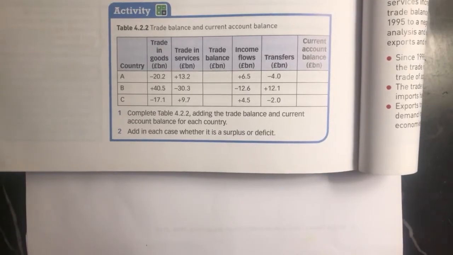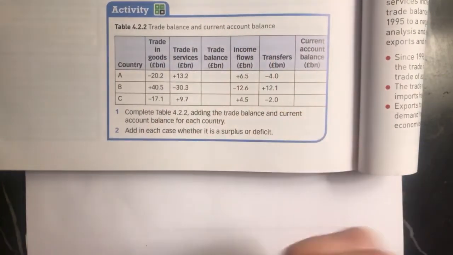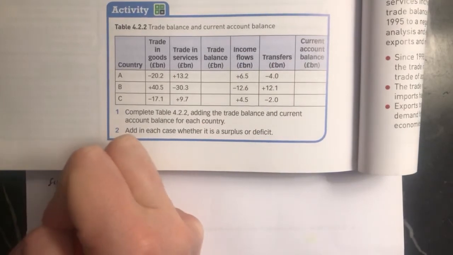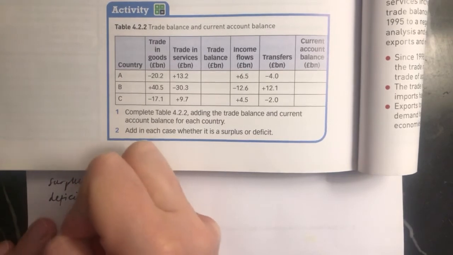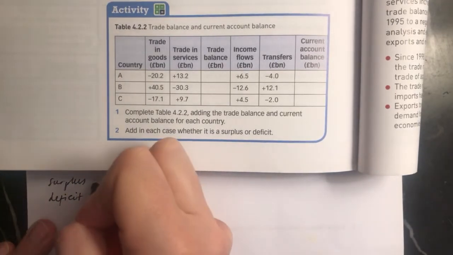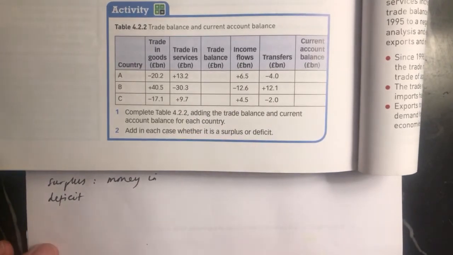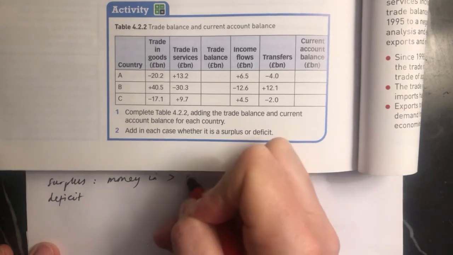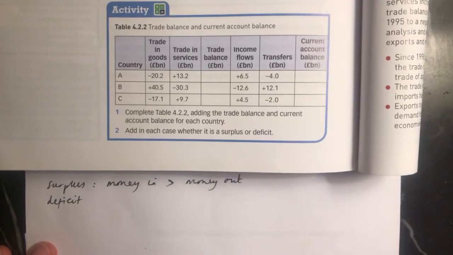Morning everybody. The next thing that we're going to have a look at is the current account of the balance of payments and calculating on the current account of the balance of payments whether we have a surplus or whether we have a deficit. Remember, if we have a surplus, that means that the money into the country from the trade of goods and services and income and transfers, overall the money coming into the country is greater than the money going out of the country. That will give us a surplus.